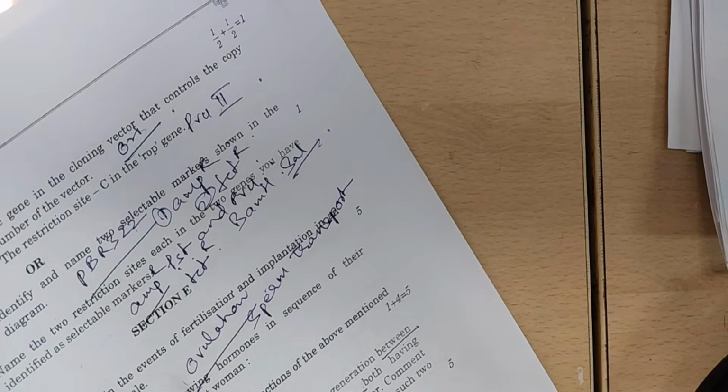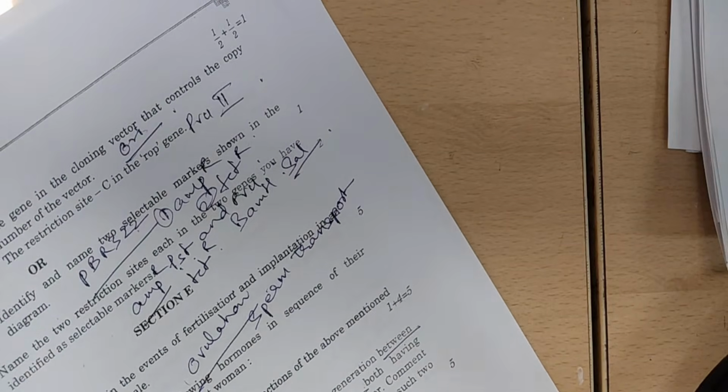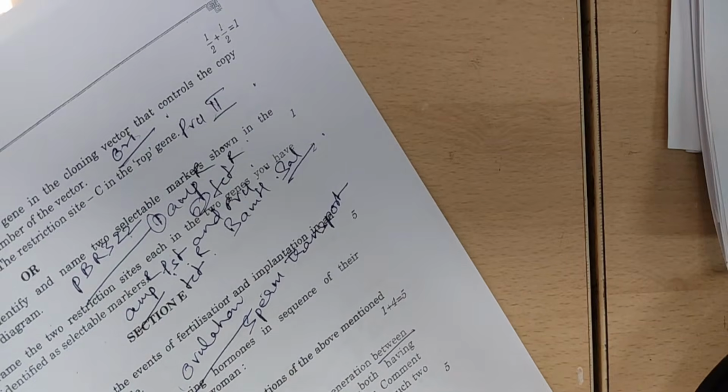As a private student, if you are failing second time, then you have to repeat 12th. That is your question. You are a private student, no?